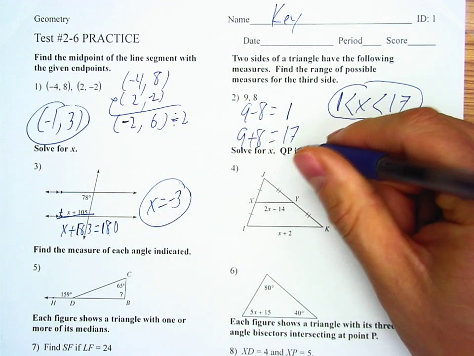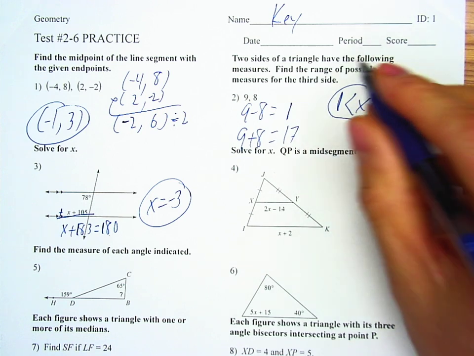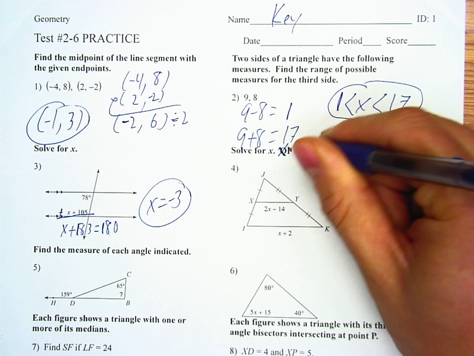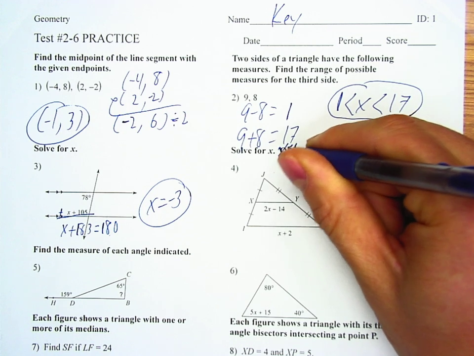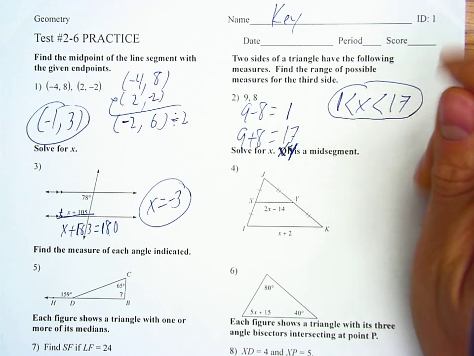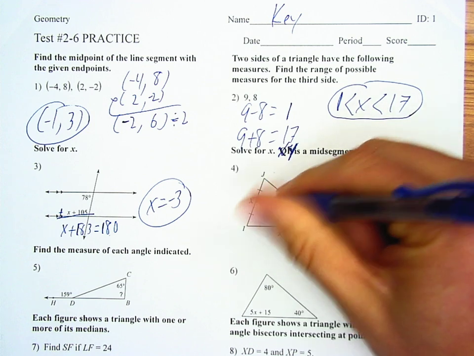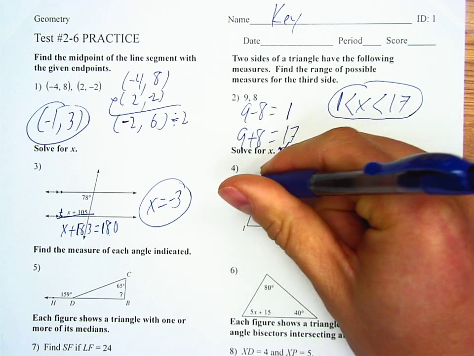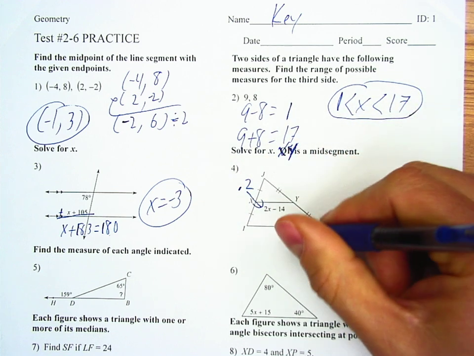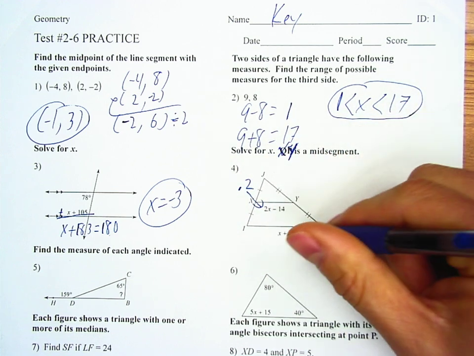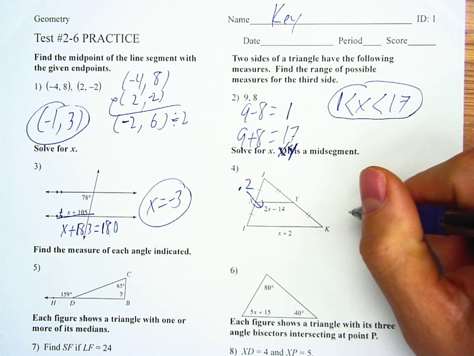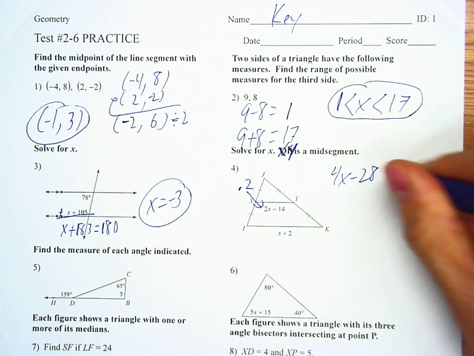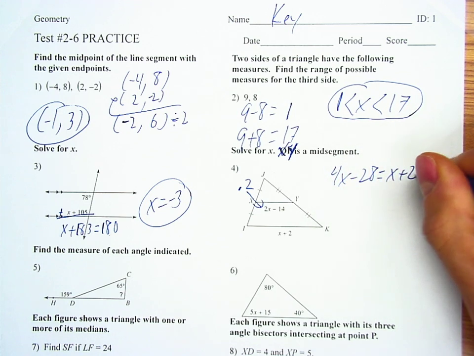Solve for x. QP is a midsegment. That's a typo. It should say XY is a midsegment. I'll fix it before I print it off for you. XY is the midsegment here. So I'm going to double the midsegment, times it by 2, and it's going to be equal to the side it corresponds with. So 4x minus 28 will be equivalent to x plus 2.